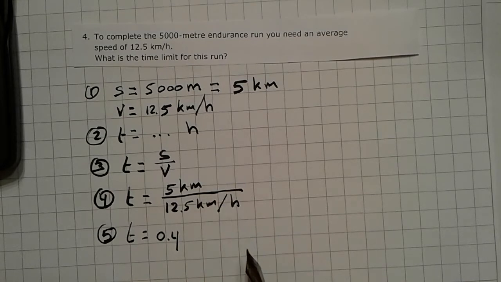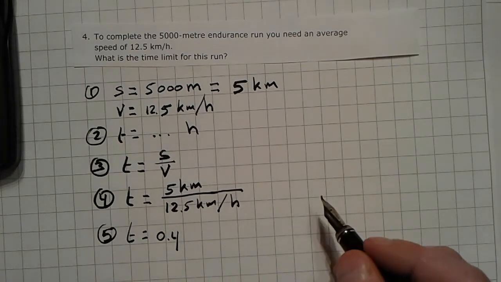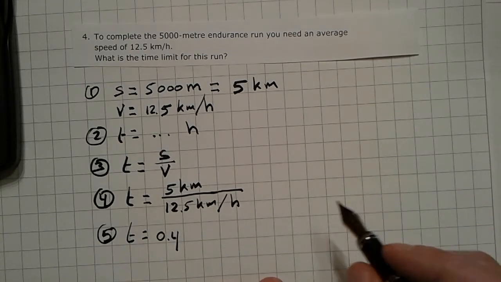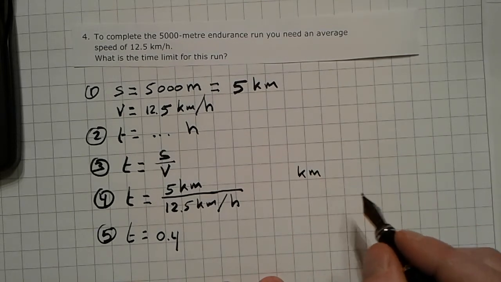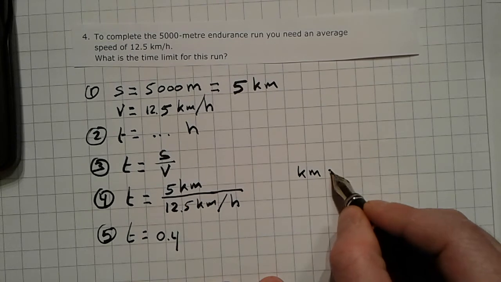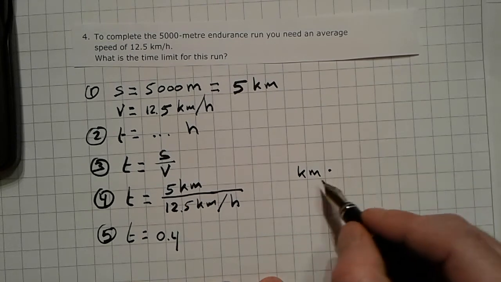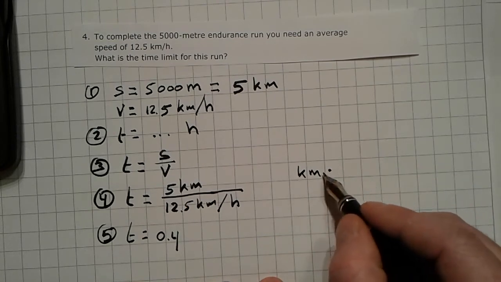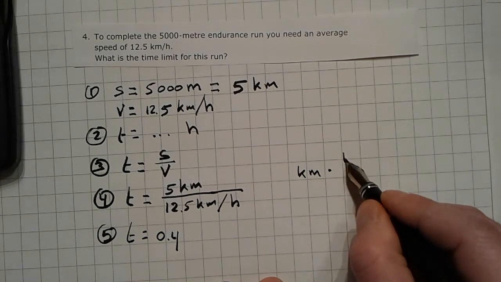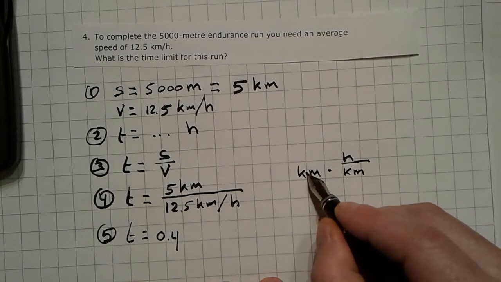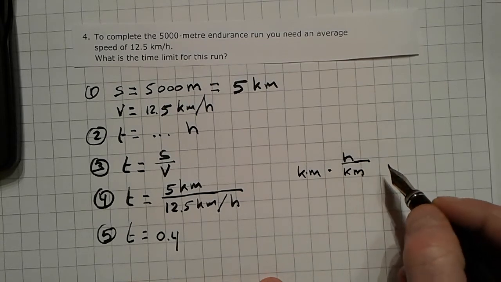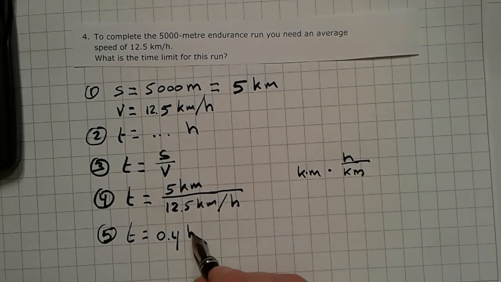But what about the unit? We divide kilometers by kilometers per hour. So we're dividing by a fraction. Now, what you have learned at primary school, dividing by a fraction is multiplying by the inversion. So we have kilometers, and now we can multiply that by hours per kilometer. Kilometer divided by kilometer is 1, so we have hours.